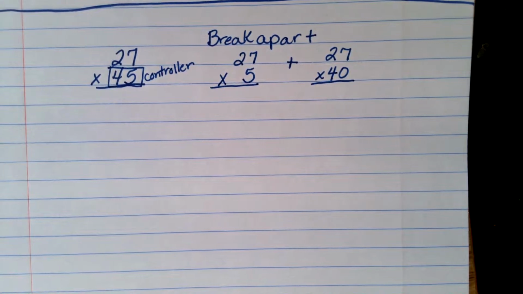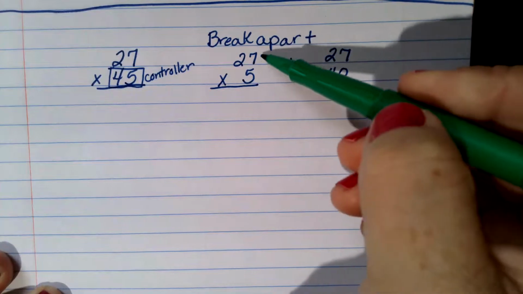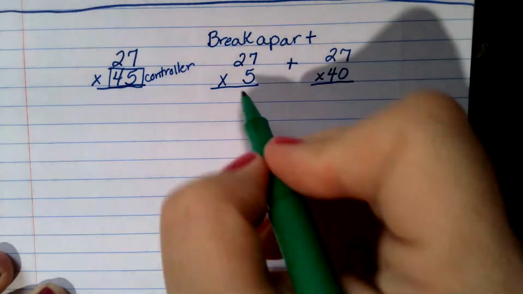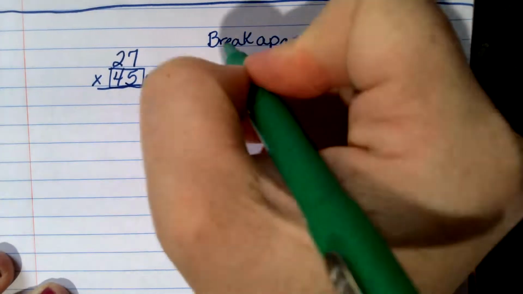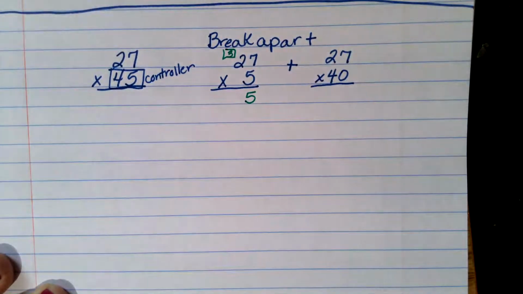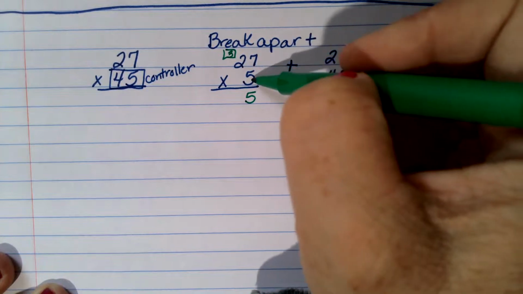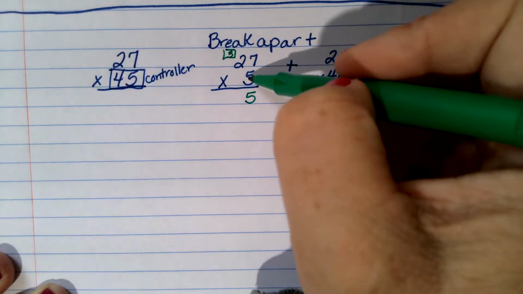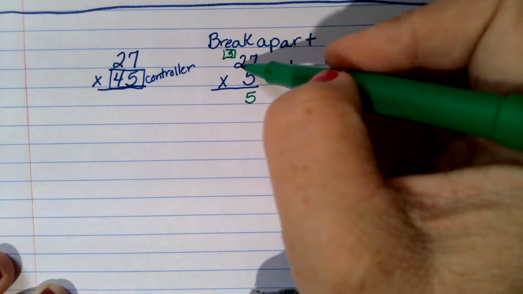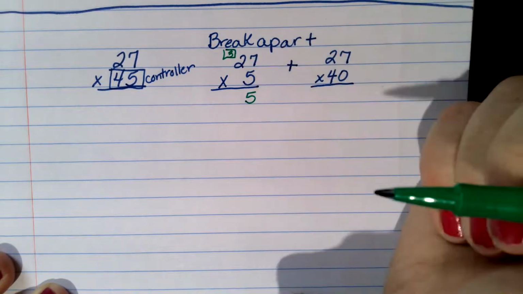So let's start out with this 27 times 5. We know that 7 times 5 is 35, so we're going to put a 5 down here and a 3 that we have carried. Remember that we multiply the number on the bottom by the tens, so 5 times 2 is 10, and then we have to add in the 3 that we regrouped.